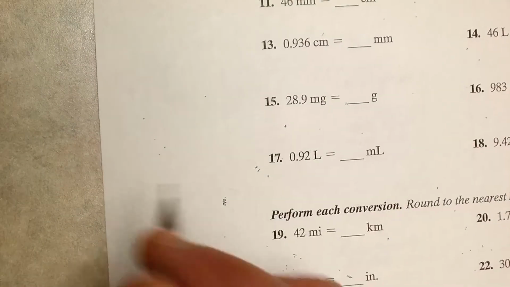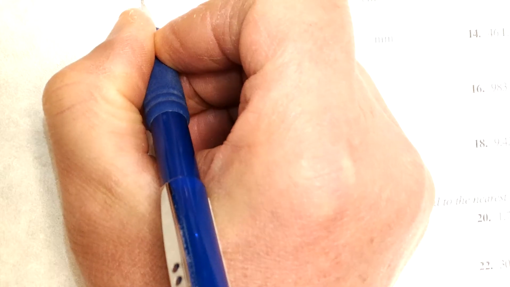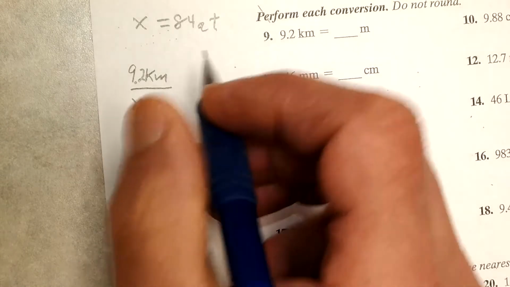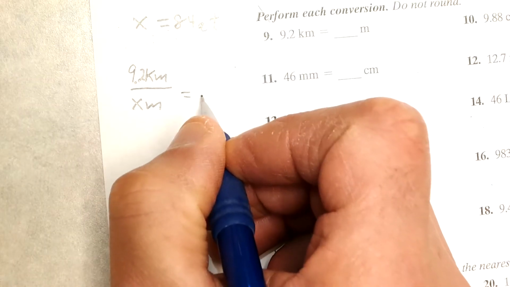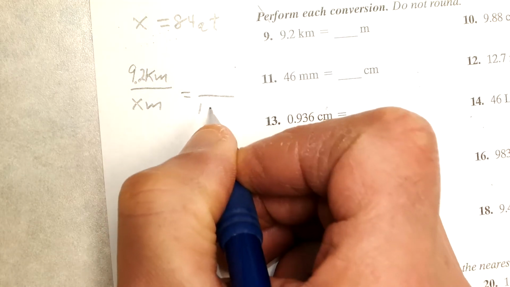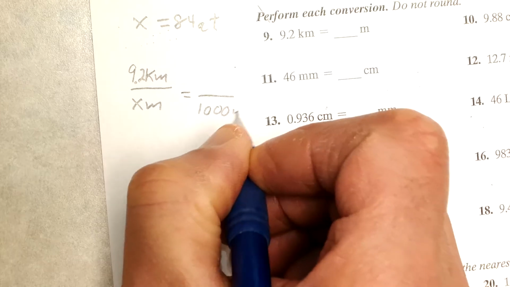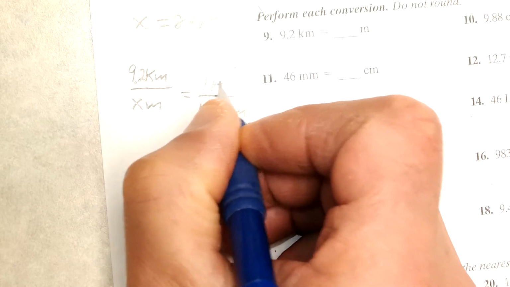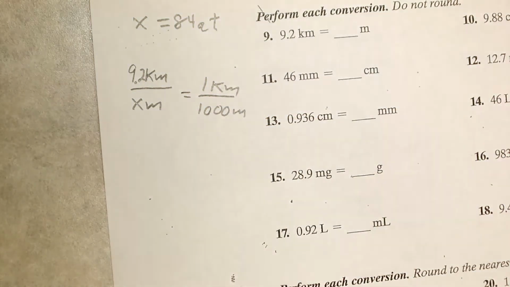So we could go ahead and do this. There's 9.2 kilometers, and we want to know how many meters is that. Oops, I made a little mistake here. So we have 9.2 kilometers, and that is equal to X meters. And we want to compare that to the fact that there are, and we're going to put the 1,000 meters on the bottom because that's where meters are. And we know that there is 1 kilometer that is equal to that 1,000 meters.